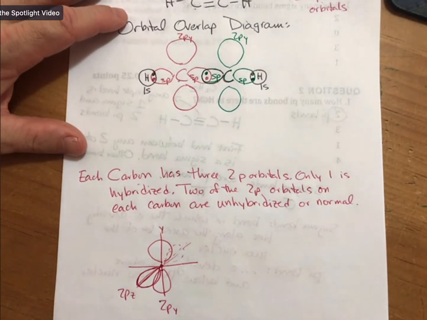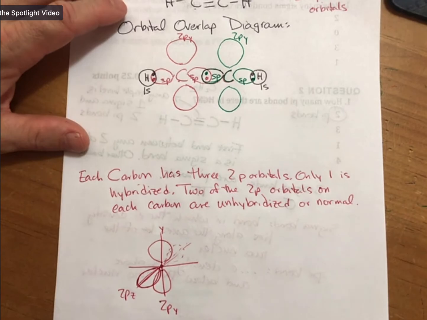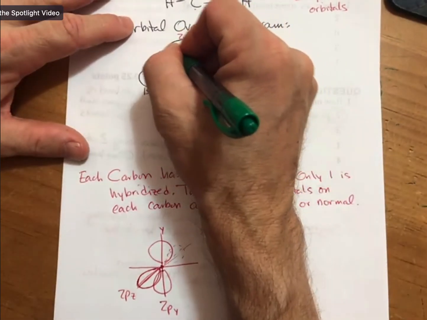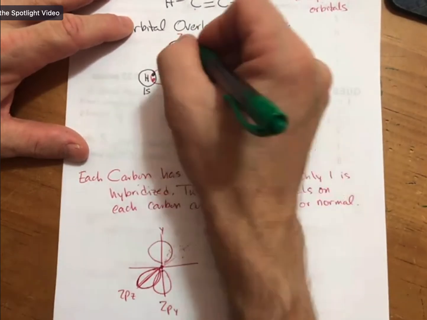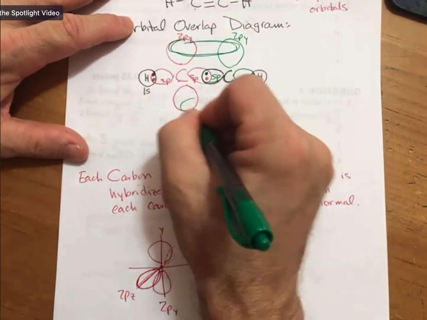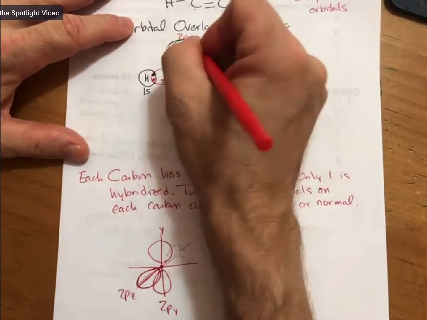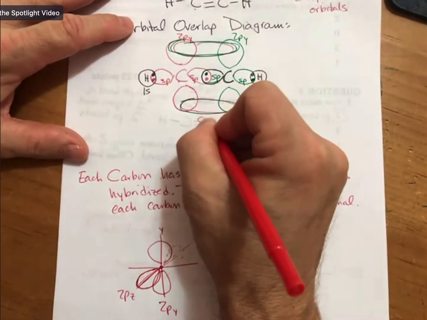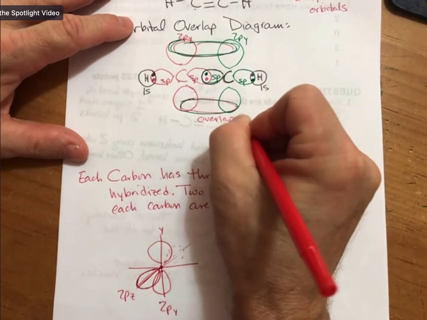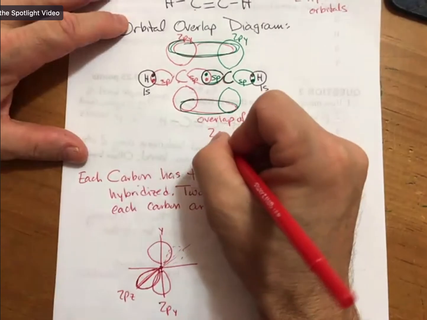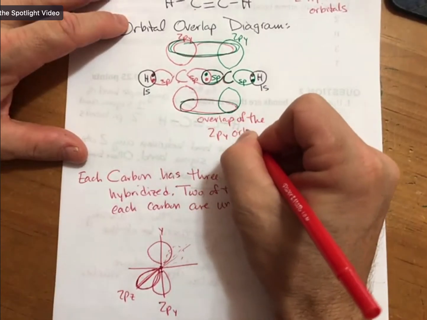And unfortunately, I've drawn them a little far apart, but what I want to say next is that the pi bond forms due to the overlap of the 2p orbitals, or 2py orbitals.